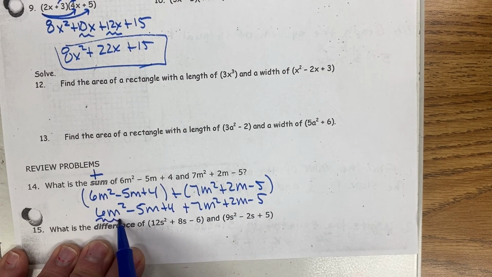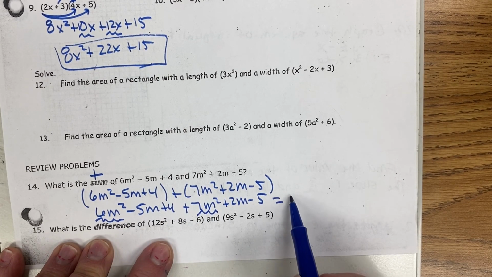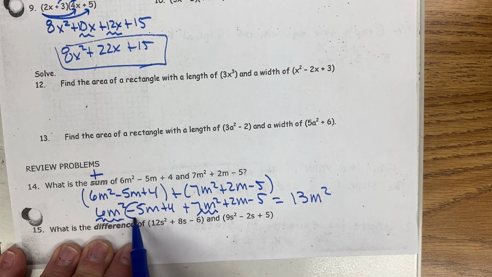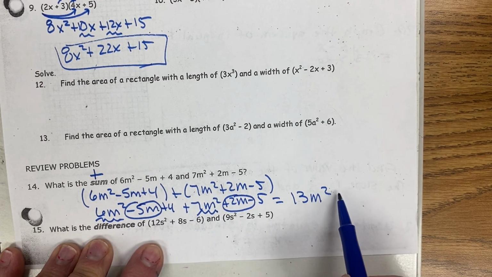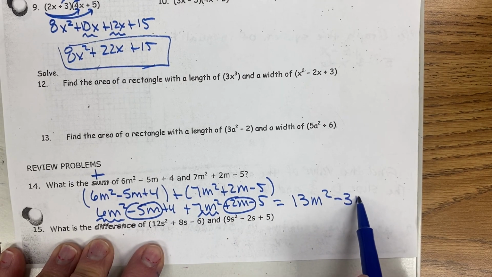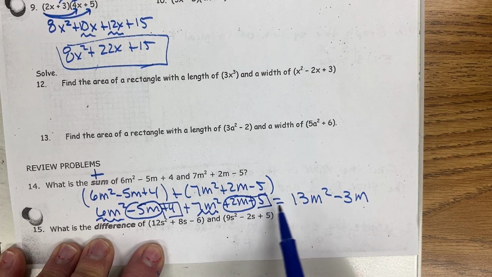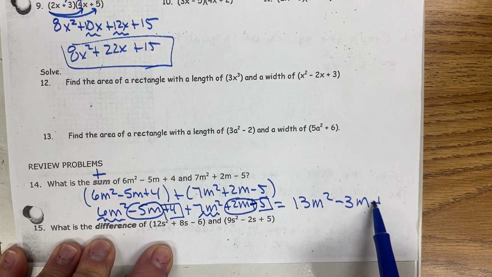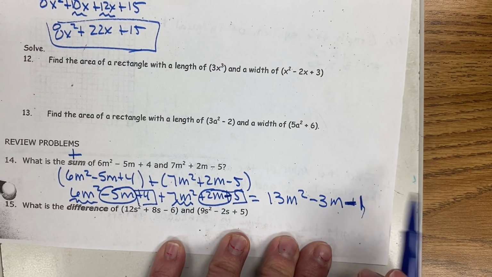I'll combine my like terms. So 6m squared plus 7m squared will give me 13m squared. Combine all my m's. So we'll have a negative 5 plus 2, which is a negative 3m. And then we have our 4 minus 5, which is a negative 1. That didn't turn out very good. That's a minus 1.